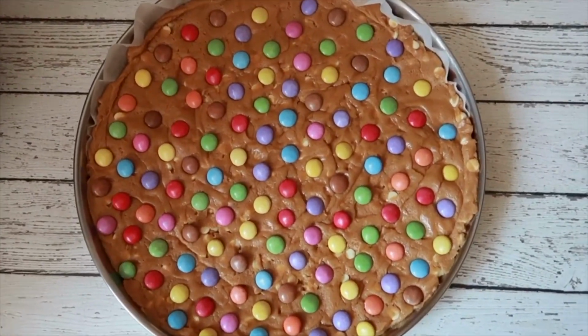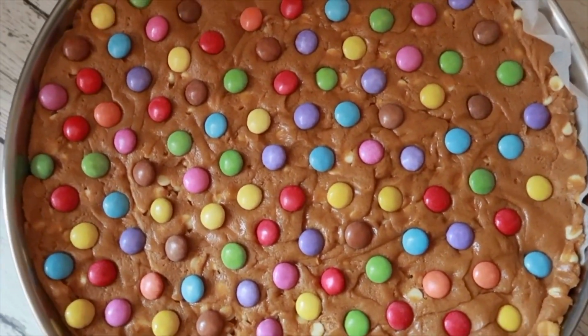And now just place it in the oven for 20 minutes on gas mark 4.